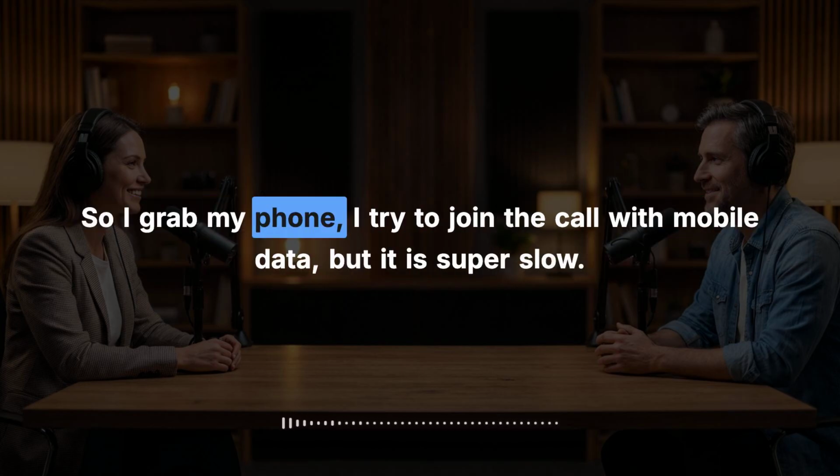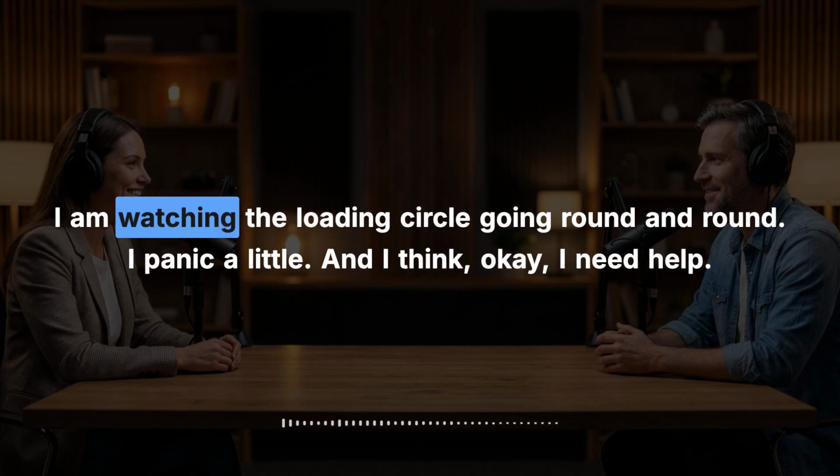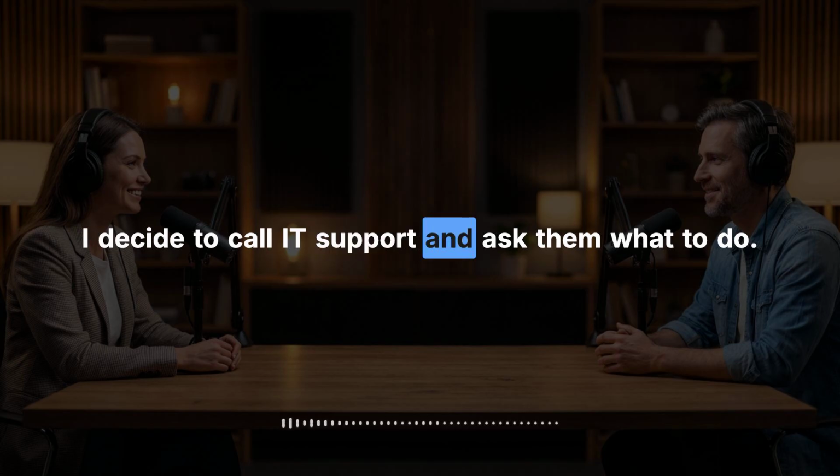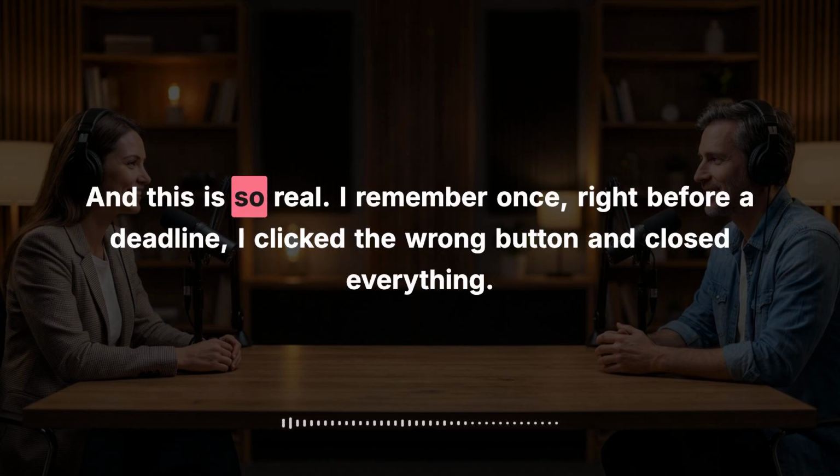So I grab my phone, I try to join the call with mobile data, but it is super slow. I am watching the loading circle, going round and round. I panic a little, and I think, okay, I need help. I decide to call IT support and ask them what to do. And this is so real.